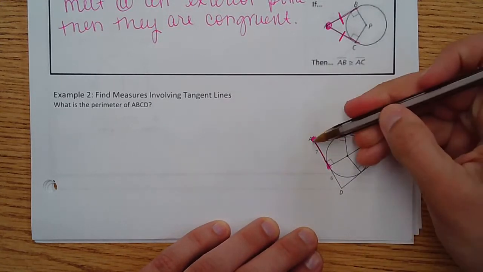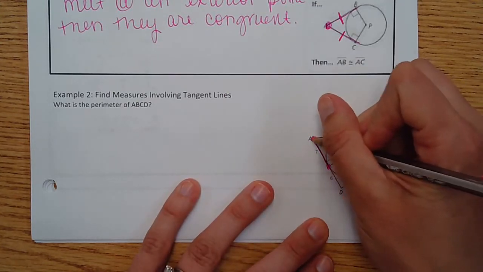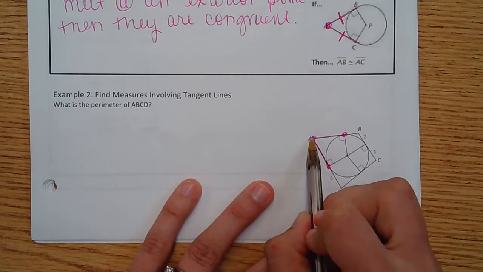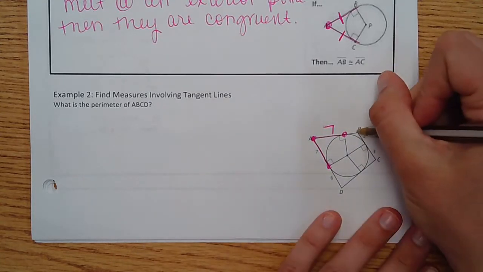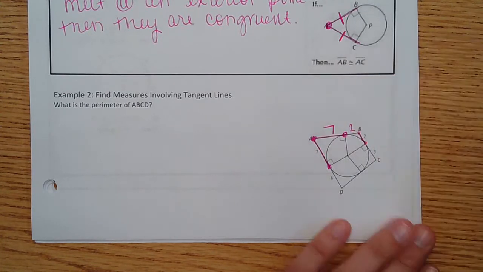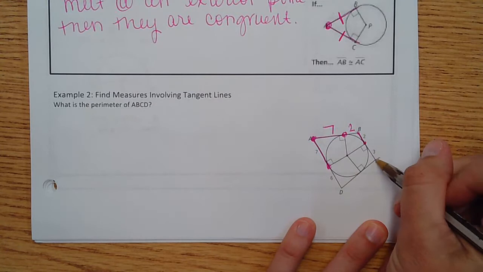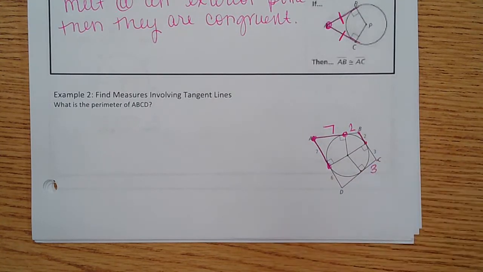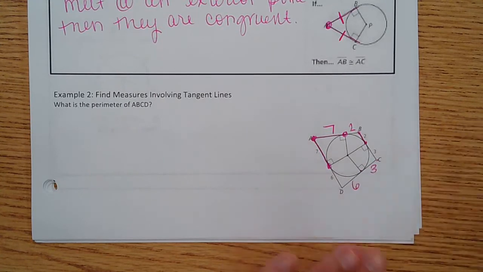So you're looking at the distance from the exterior point to the point of tangency. If the distance from here to here is 7, then the distance from here to here is 7. Over at point B, we know the distance from here to its tangent point is 2, so this one has to be 2. C to the point of tangency is 3, so C to the other point of tangency is 3. D to this point of tangency is 6, so this one is 6.